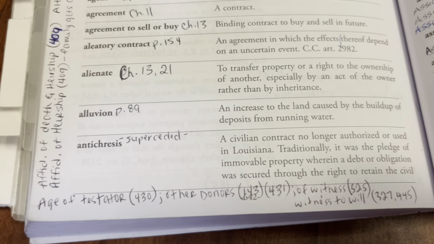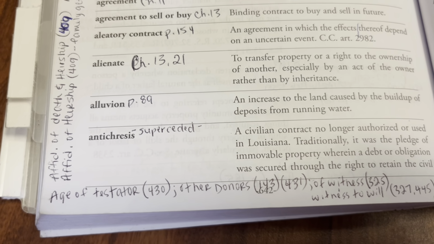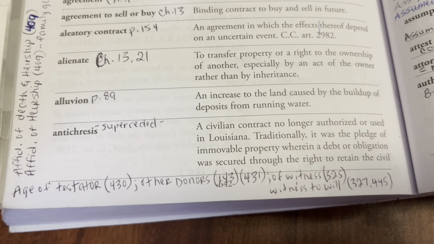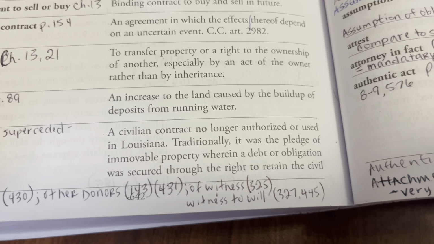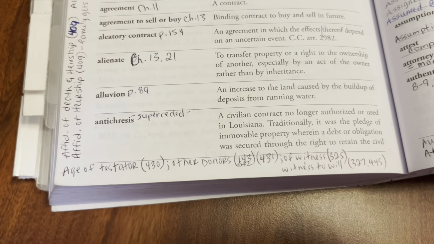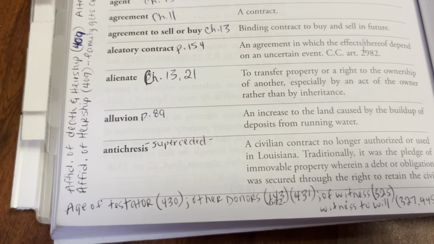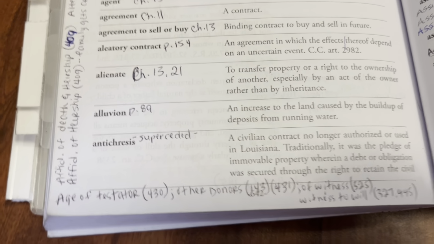There are different areas where I noted where the age matters: the age of the testator, the age of the donors, the age of the witness, and witness to a will is something else that matters. I'm going to go over all of these in detail, starting with the age of testator on page 430.